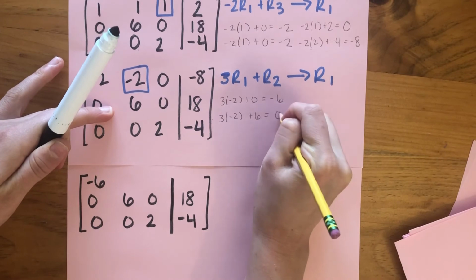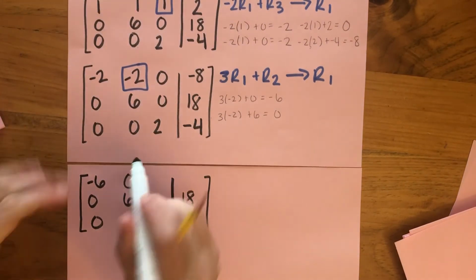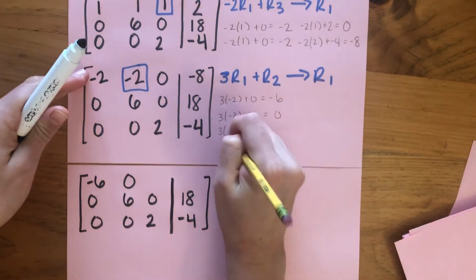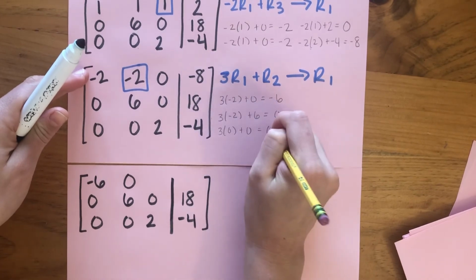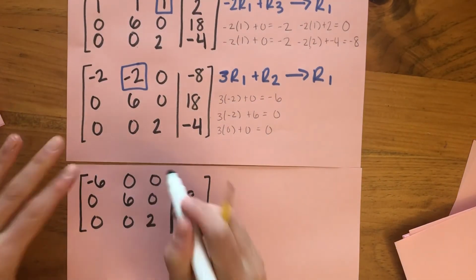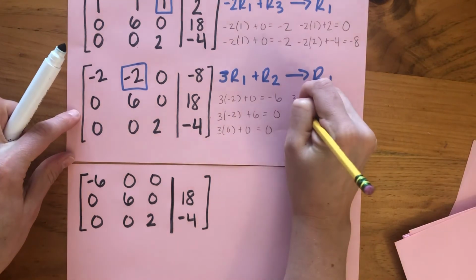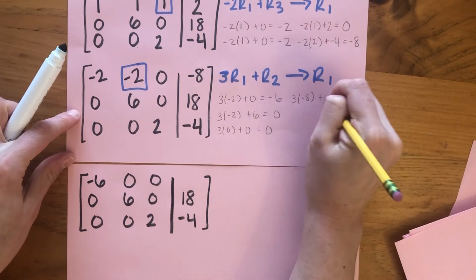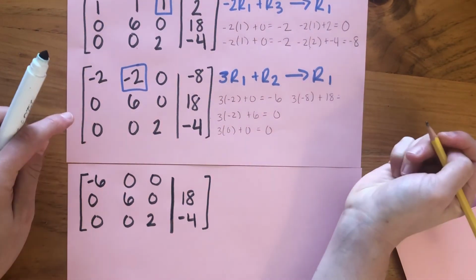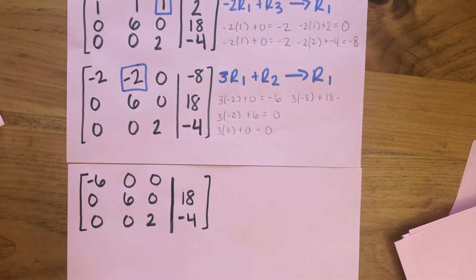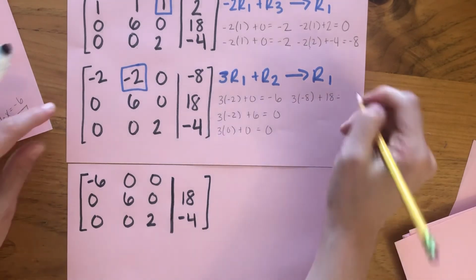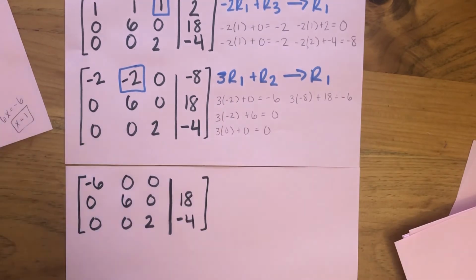That gives us 0. 3 times 0 plus 0, 0. And then 3 times negative 8 plus 18. 3 times negative 8 is negative 24. Negative 24 plus 18 is negative 6. So negative 6 goes in this entry.